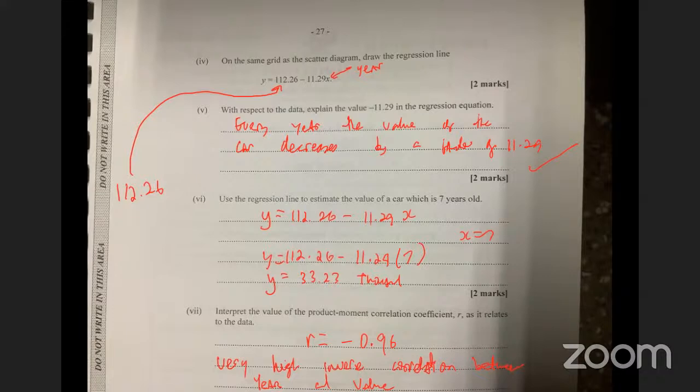What do you think the 112.26 represents?